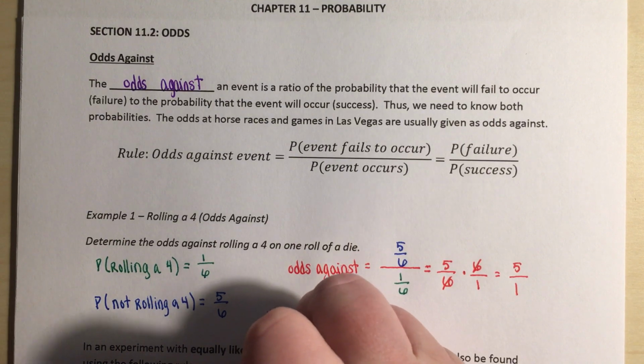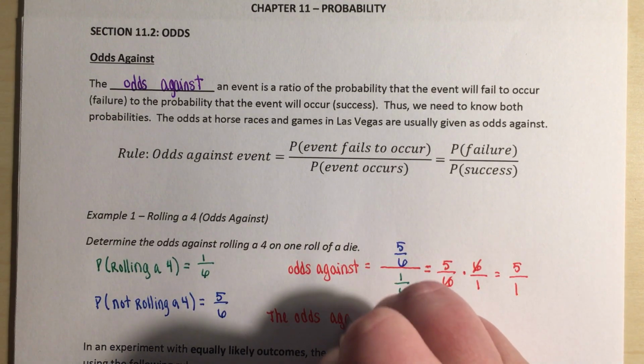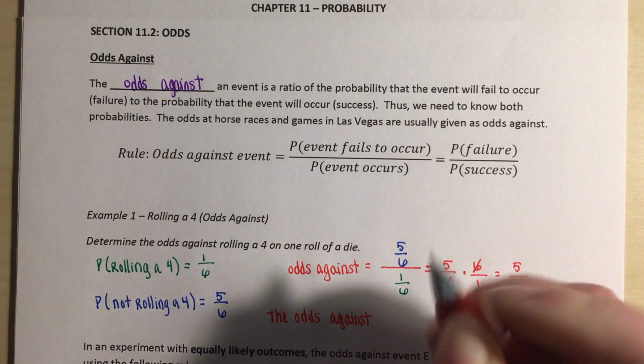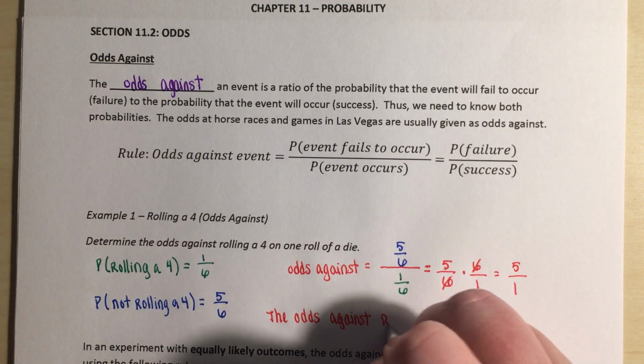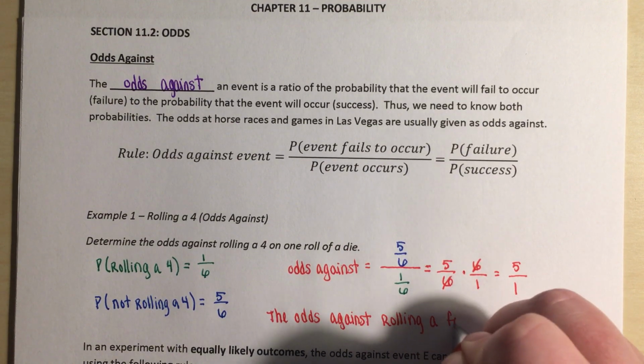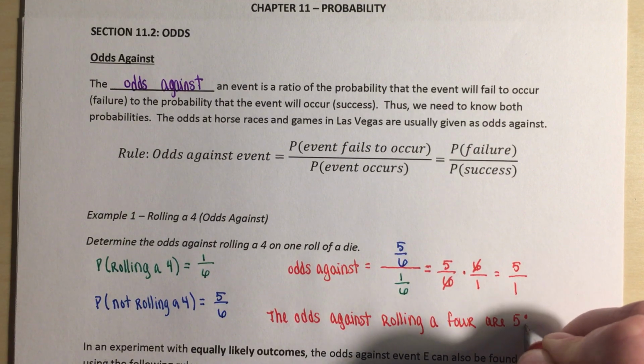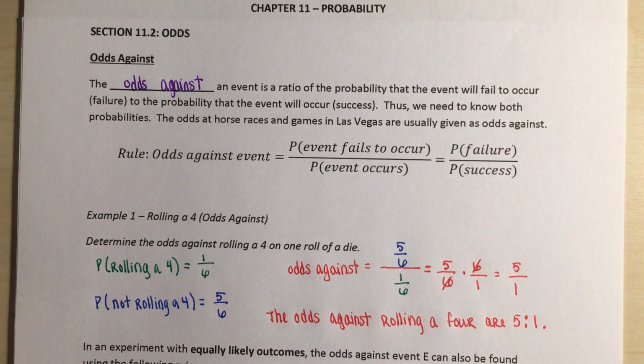So we are going to say the odds against rolling a 4 are 5 to 1. Oftentimes we see odds written with this type of notation, with a colon in between.